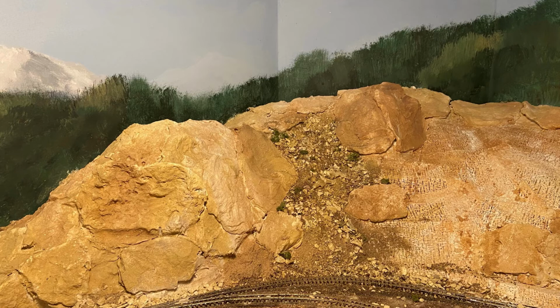Another material that worked was taking a handful of dry leaves and grinding them in the blender. The veins of the leaves made for nice looking fallen branches.